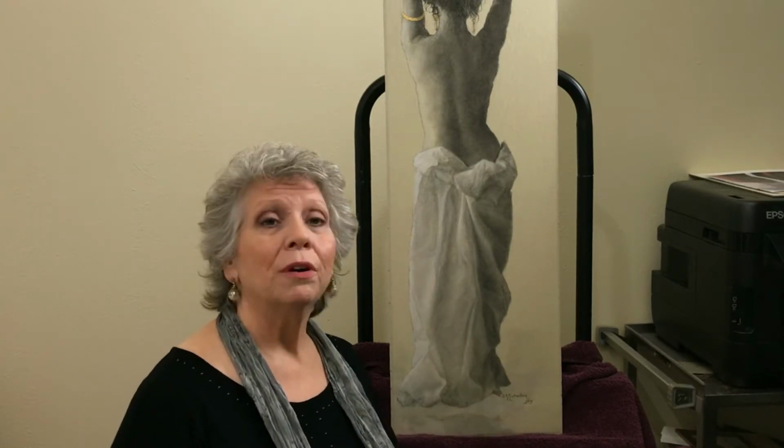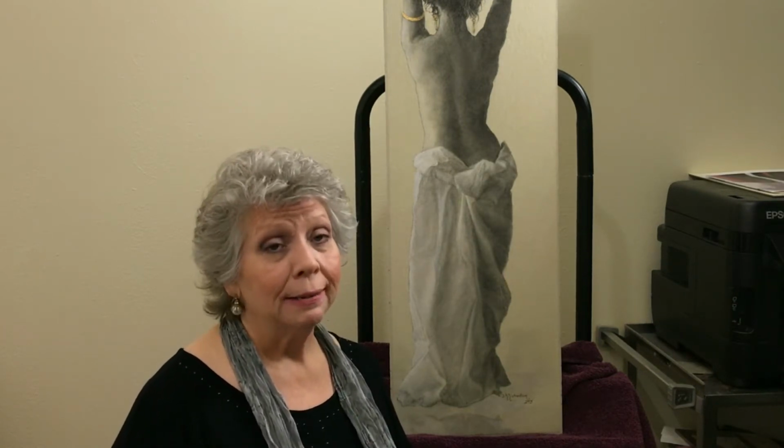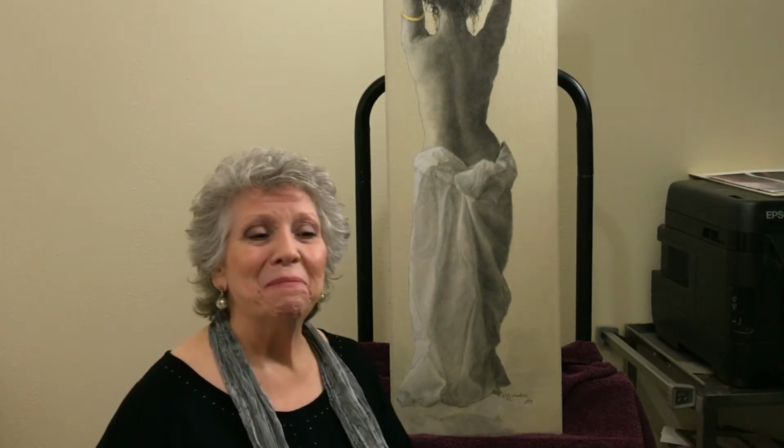This particular drawing, I photographed the model, and I had her at a stained glass. It was not stained glass. I had her at a sliding glass door, and that works great because you have a dimly lit interior and then very bright light coming through the sliding glass door, and so you have this wonderful contrast.